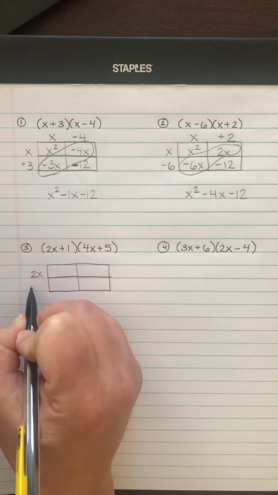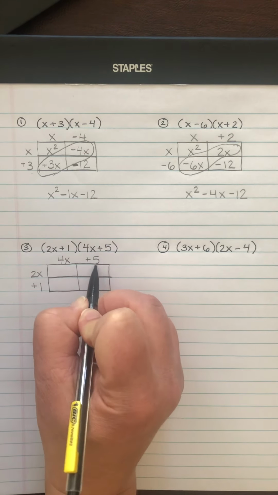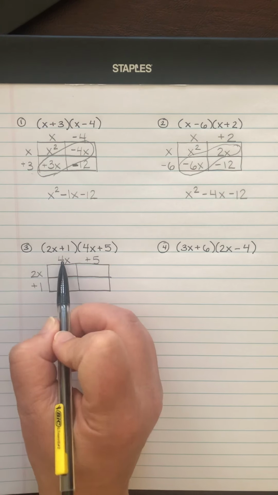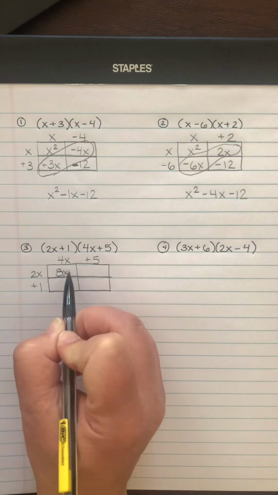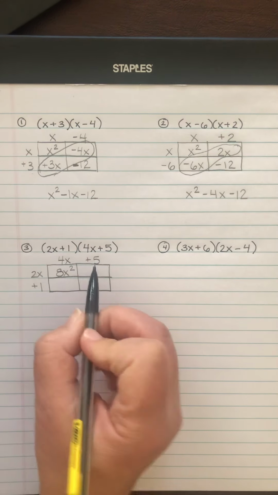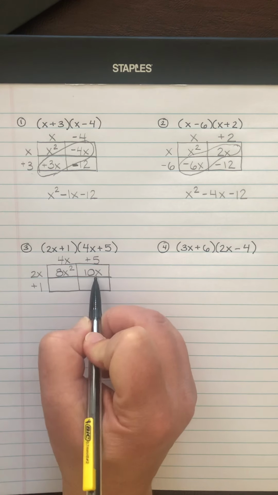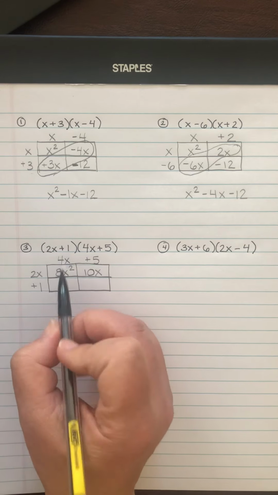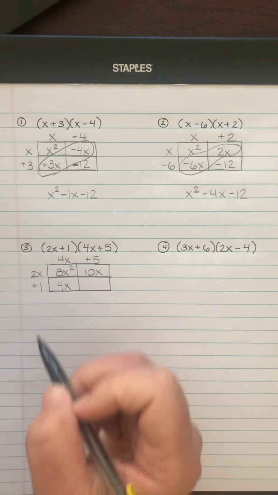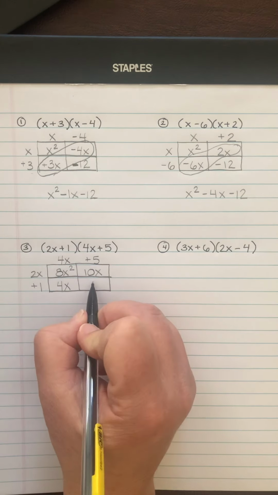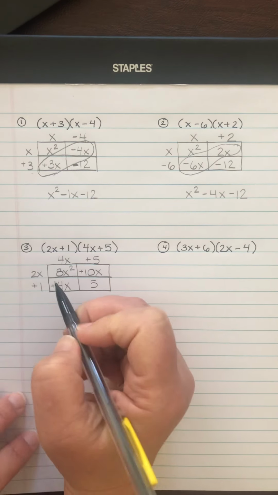So this is 2x plus 1 over here, and this is going to be my 4x plus 5 over here. So now, 2 times 4 is 8. I'm going to deal with the numbers first. X times x is x to the second. 2 times 5 is 10. There's 1x here, none there, so just bring that 1x over. 1 times 4 is 4, and there's 1x on top, none on the side, so that comes down. And 1 times 5 is 5. Now, I forgot to put my pluses here, so I should do that as well.